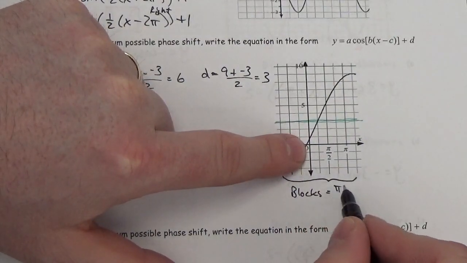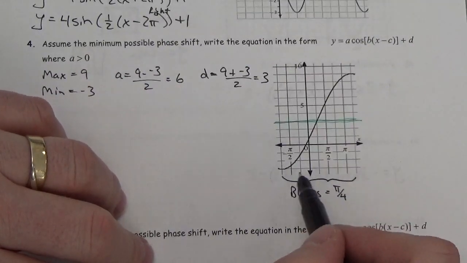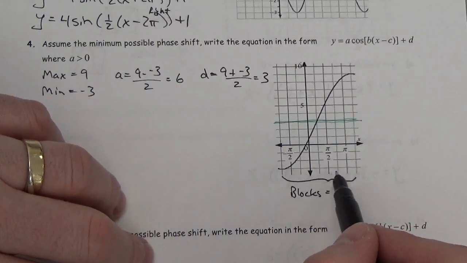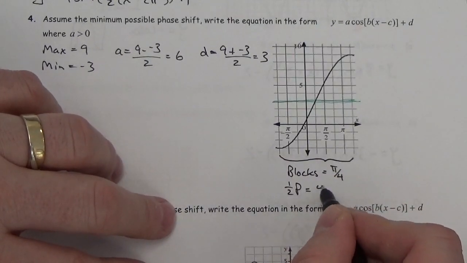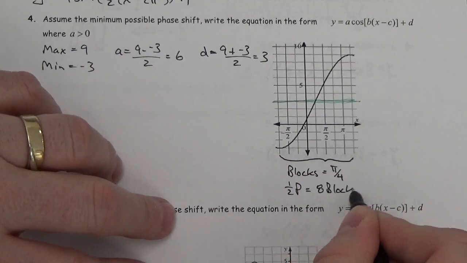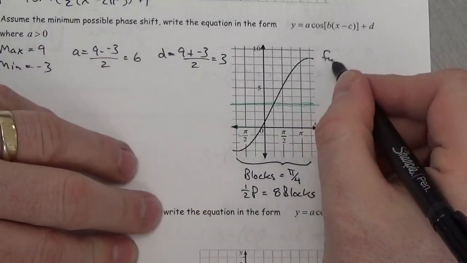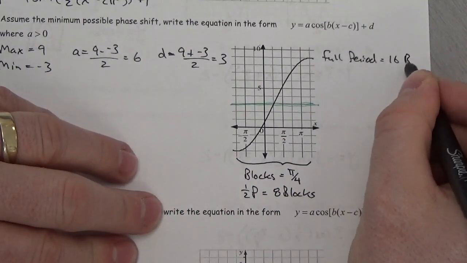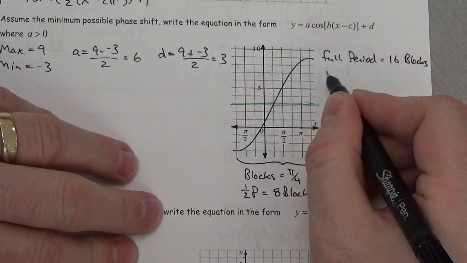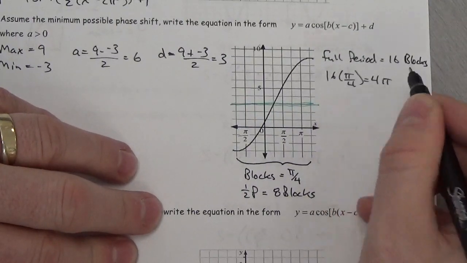So each one of those blocks is pi over 4. To go from here to here, that's 8 blocks, so the half period is 8 blocks, which means a full period is 16 blocks. And 16 times pi over 4 is 4 pi.